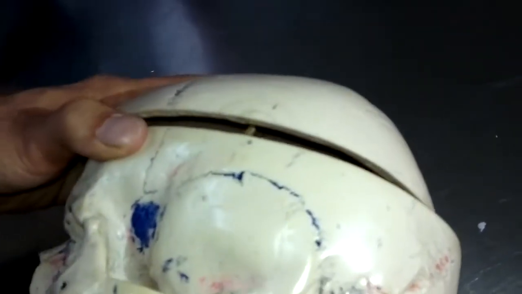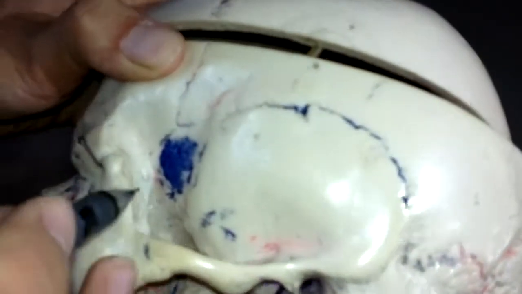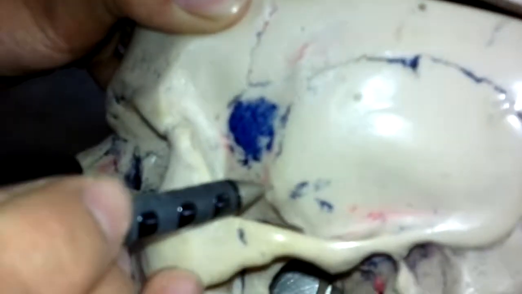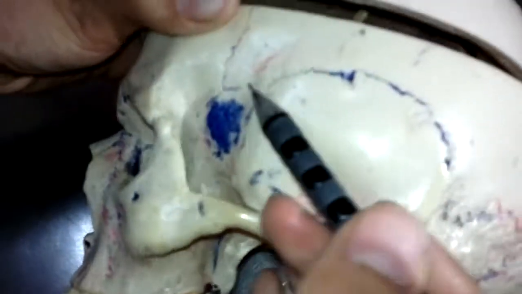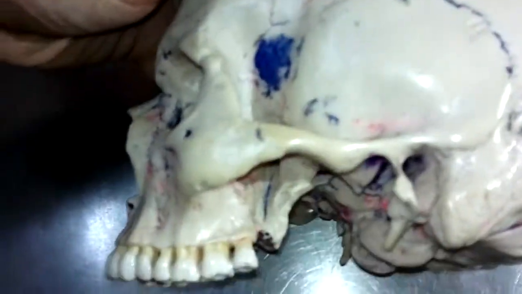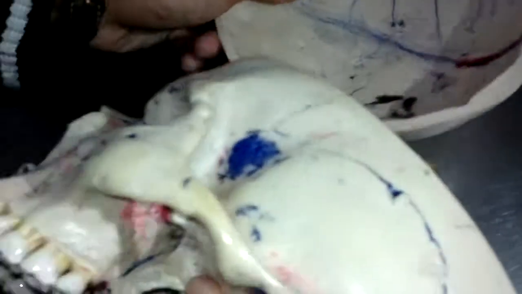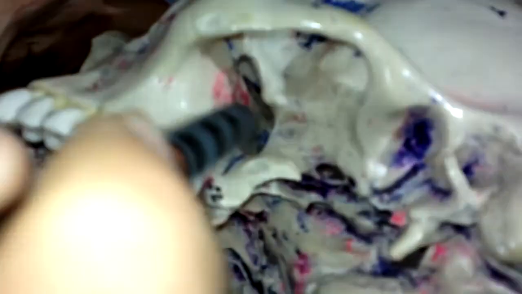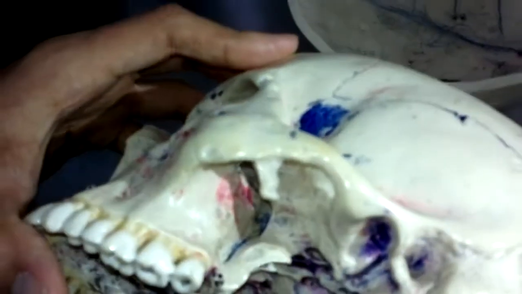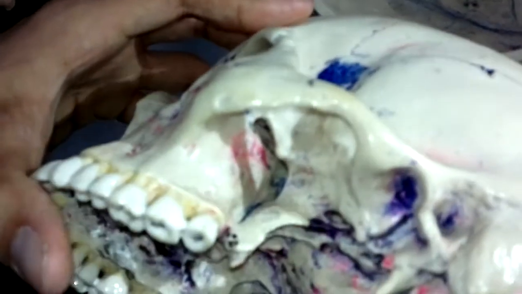And below the infratemporal crest, which is a part of the greater wing of the sphenoid, it should be here. This crest is the infratemporal crest. Below it, we have the infratemporal fossa. The infratemporal fossa is located here. Inside it, we can see the pterygopalatine fossa. This fossa is the pterygopalatine fossa.